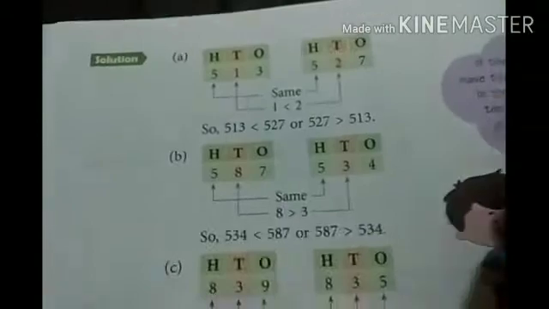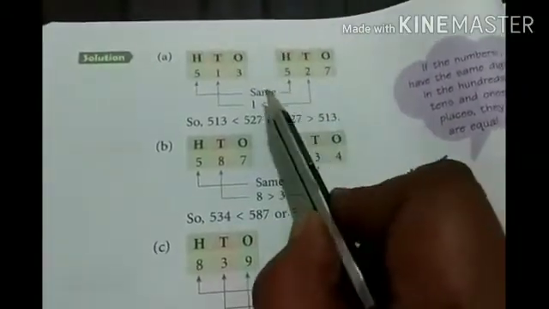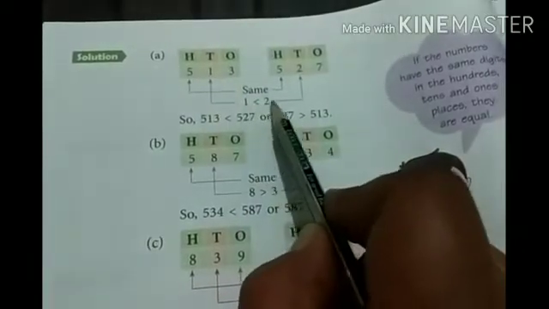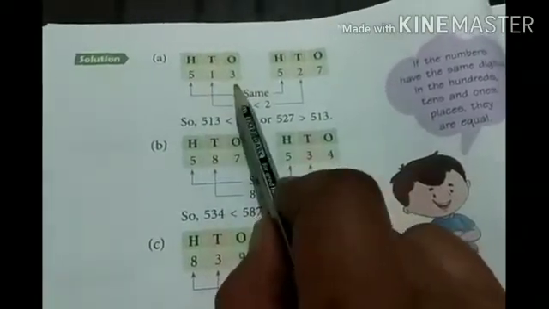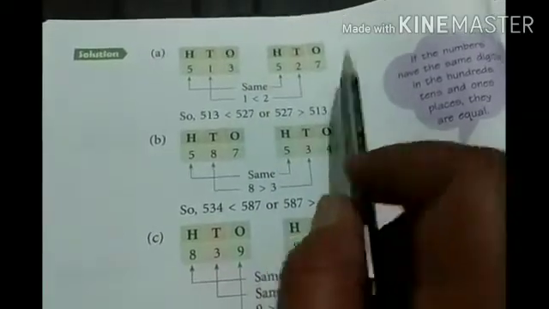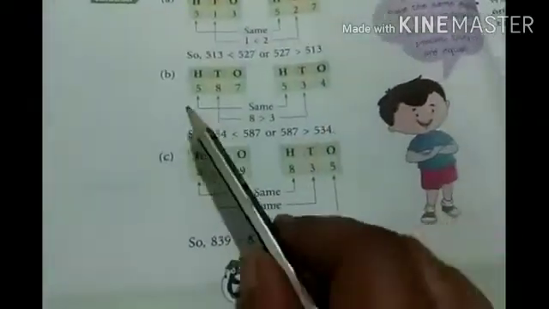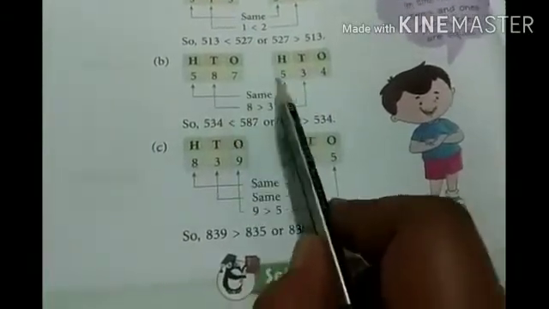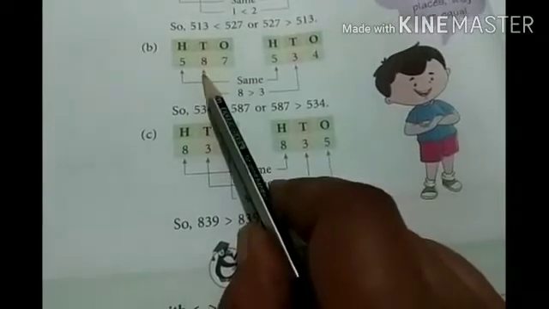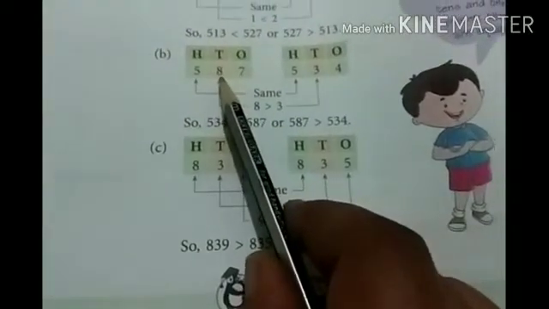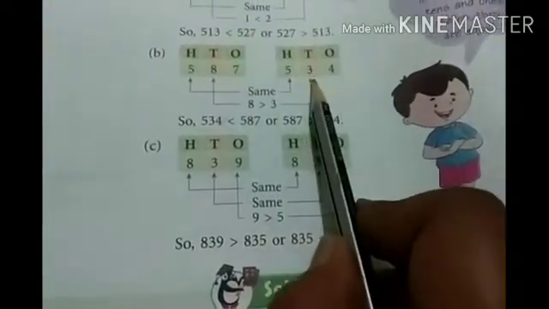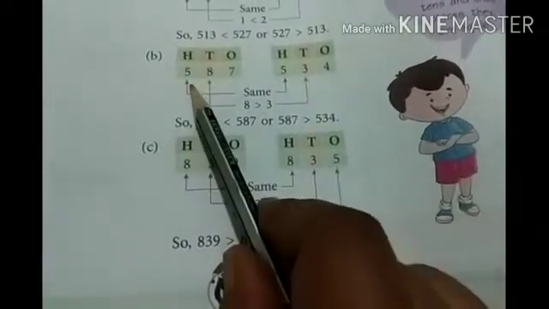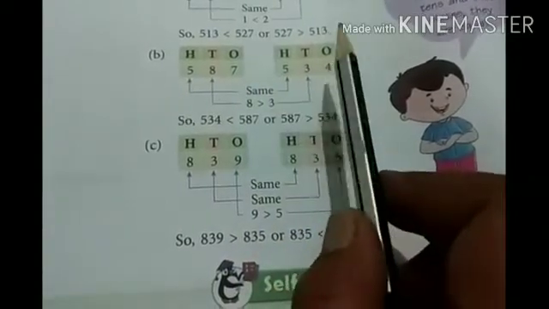See, here it is explained. In hundreds place both the numbers are same, but in tens place 1 is smaller than 2. It means 513 is smaller than 527. See the next example, 587, 534. In hundreds place both the digits are same, so we are moving towards tens place. In the first number, in tens place there is 8 and here is 3. When we compare, we found 8 is greater than 3. It means 587 is greater than 534.